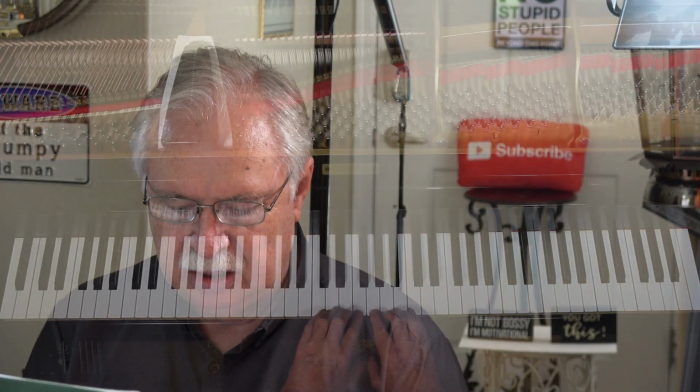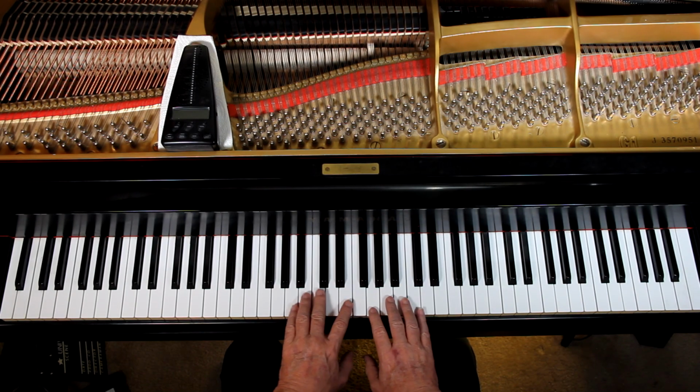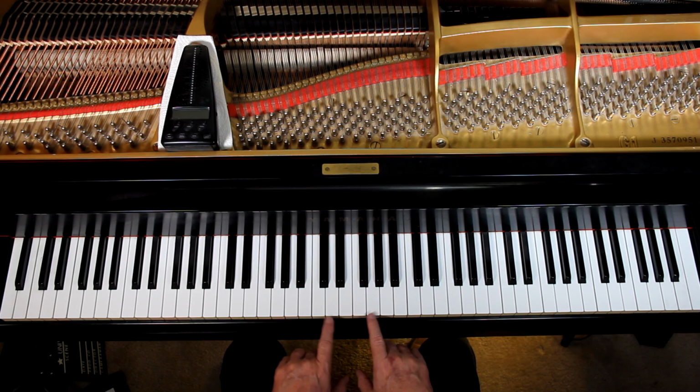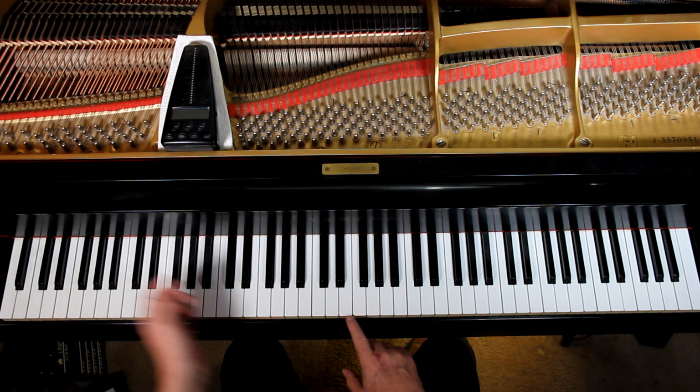A piano is known as a concert key instrument or a C instrument. That is, when you play a C, you hear a C. Other instruments, an oboe, a violin, are C instruments. You don't have to transpose for those, it's the same notes.